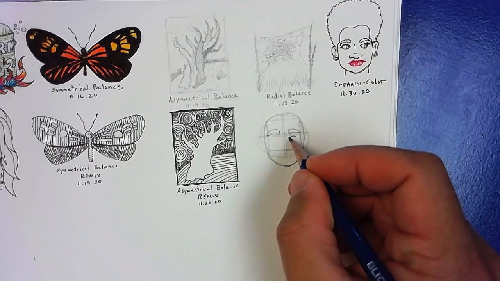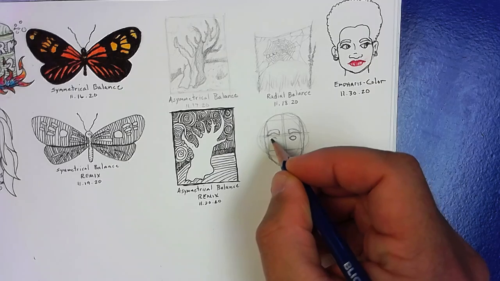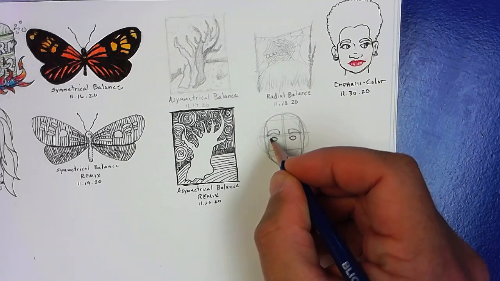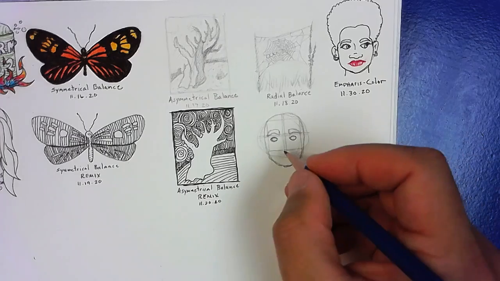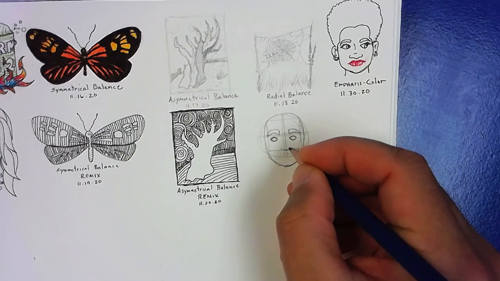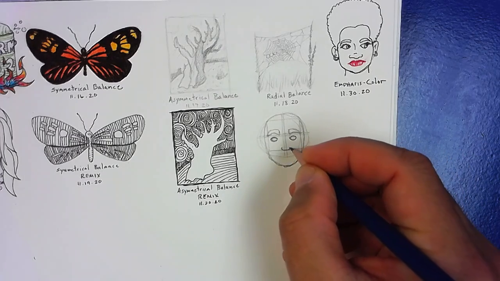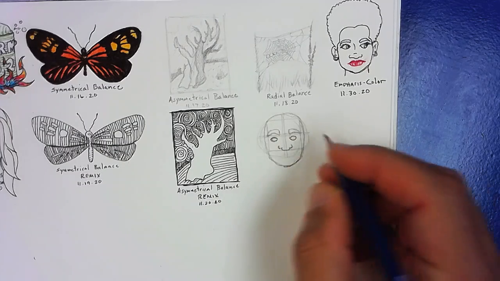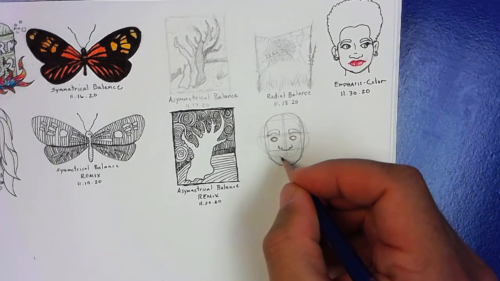And some eyes. Now remember, you don't have to draw the same kind of faces that I'm drawing. You can do guys or girls or whatever. The idea is to use size to create an emphasis, and that's what we're going to do here in a second.